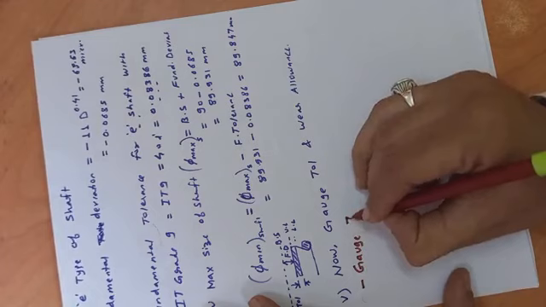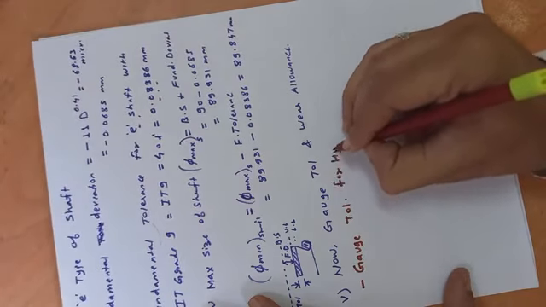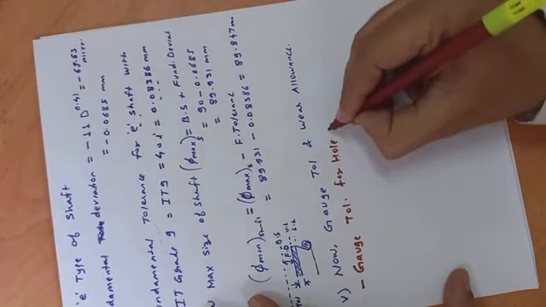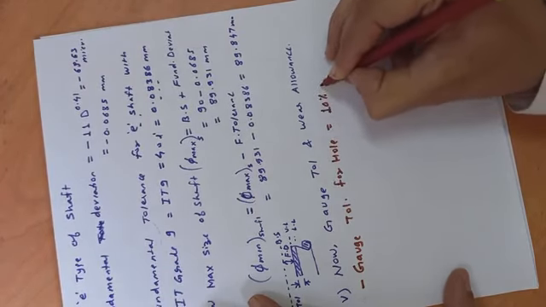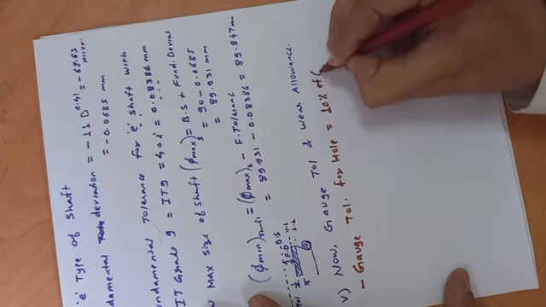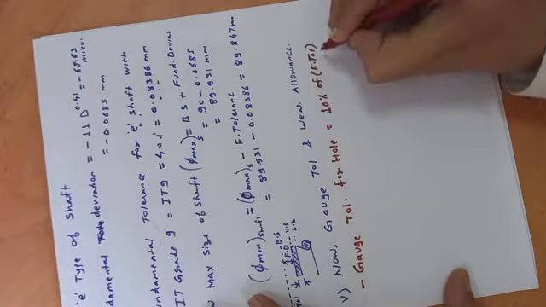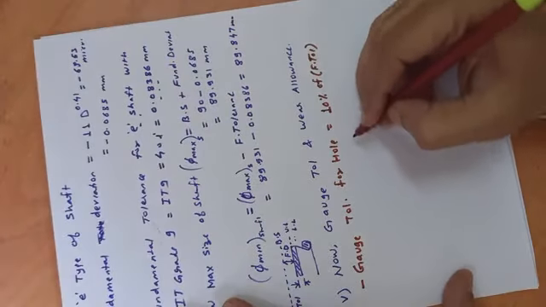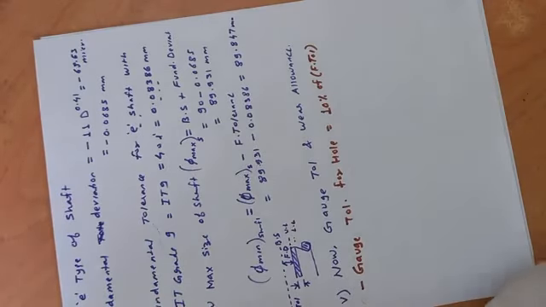Gauge tolerance for hole is calculated as 10% of fundamental tolerance. So what is the fundamental tolerance of hole?